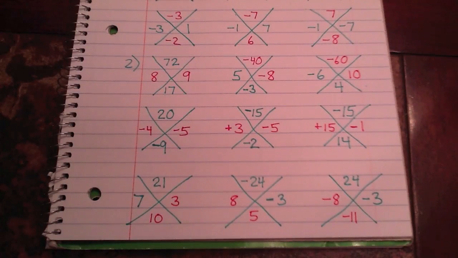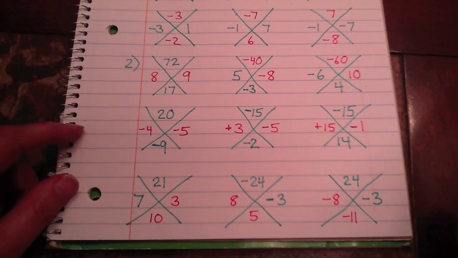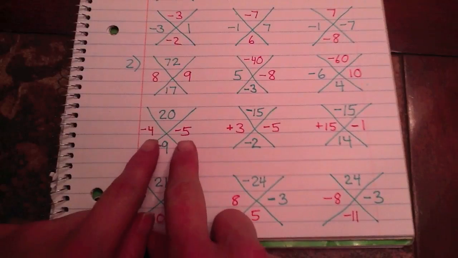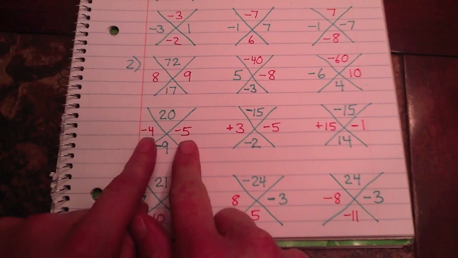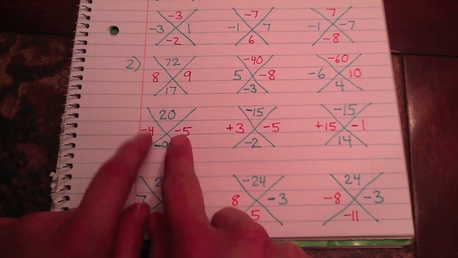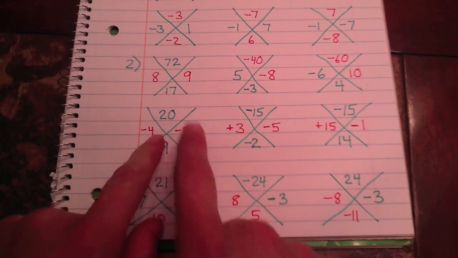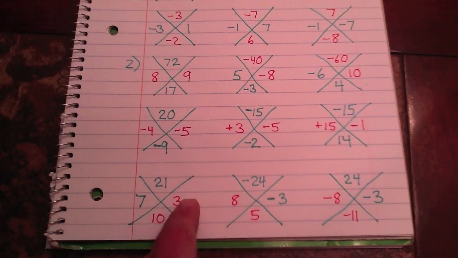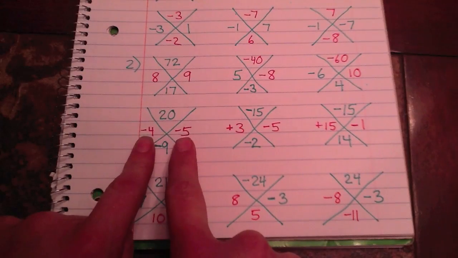Here are the answers. Go through, check yours, see what you got, see what you didn't get. Couple notes that I just want to tell you. First of all, sometimes I have students ask me, does it matter which one's which? If you have the answer -5, -4, as long as you have the correct sign with your number, these can be swapped. The numbers can be swapped. The sum and the product cannot be swapped.